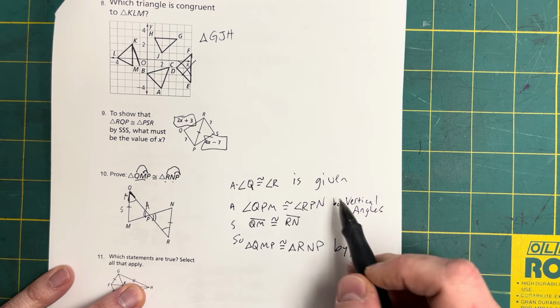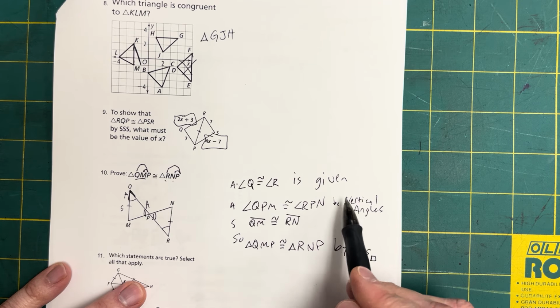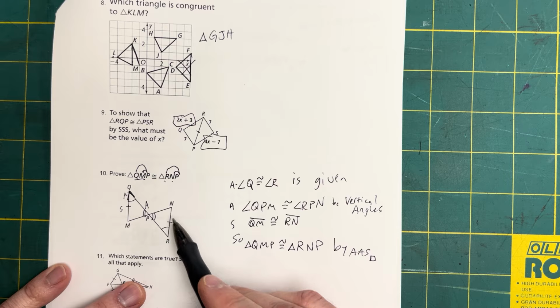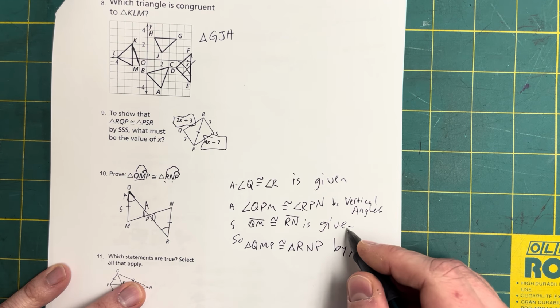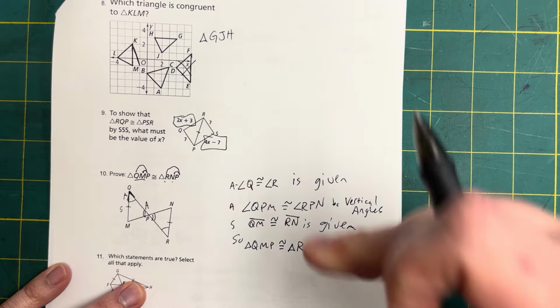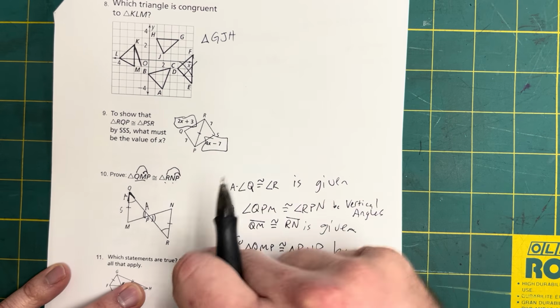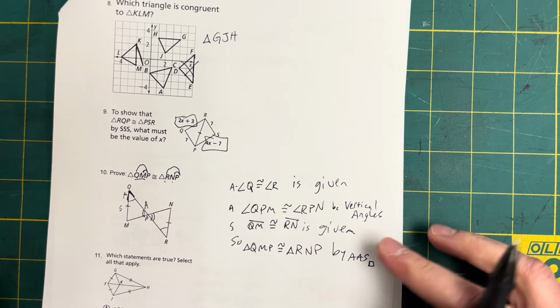I need to say why I know they're equal. I knew that was equal because it was given. I knew that's equal because it's vertical angles. I know this is equal because, oh, it's got the marking. It's given. That's the checklist. You go, okay, I knew it was AS. Here's the 3 pieces. Laid them out. Bam. Done. That's a proof.